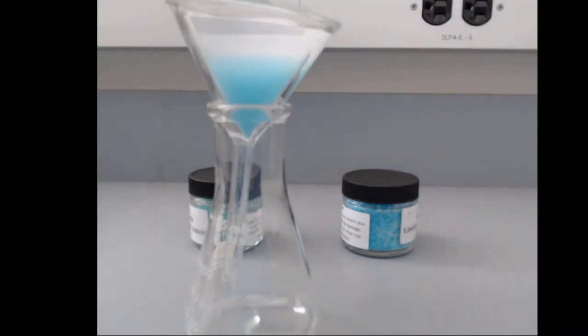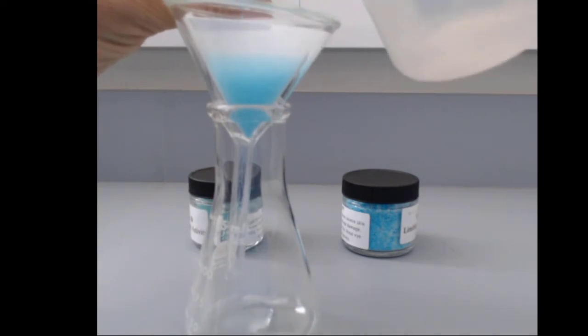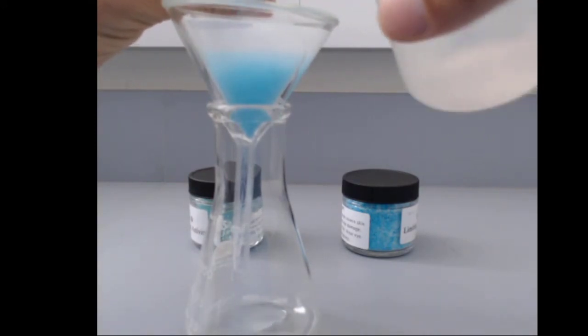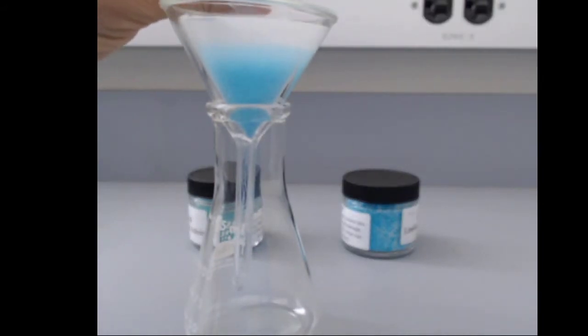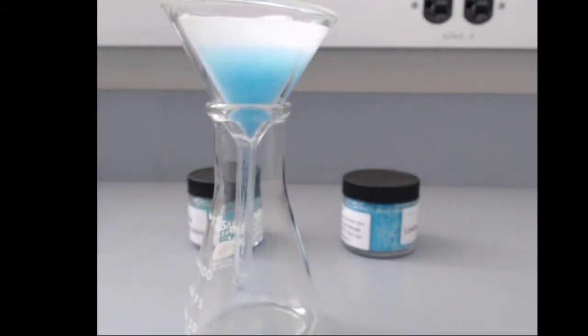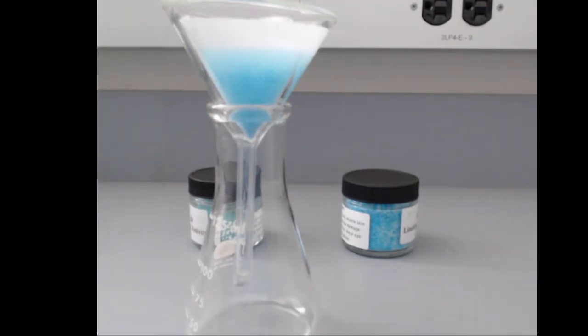Now, this filtration process is not that exciting, so I'll probably speed this up in the video. I am trying to get all of this solid out as well, because we could theoretically get a percent yield and figure out how much solid we made from the mass if I measured everything.